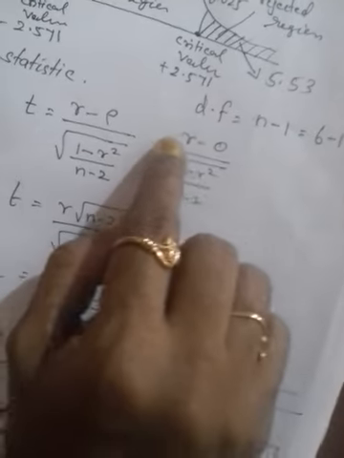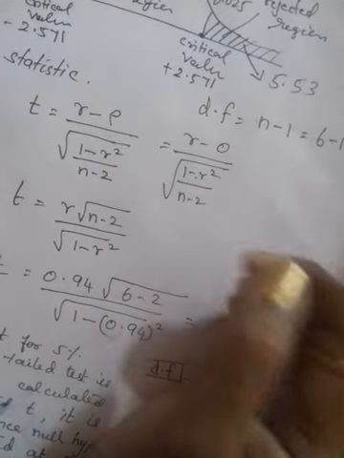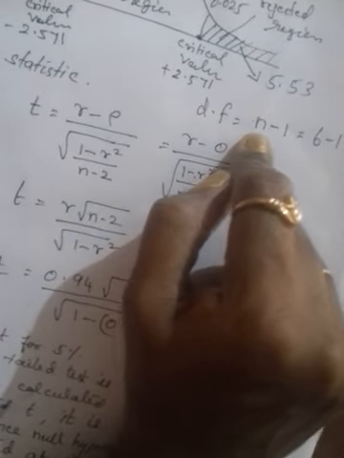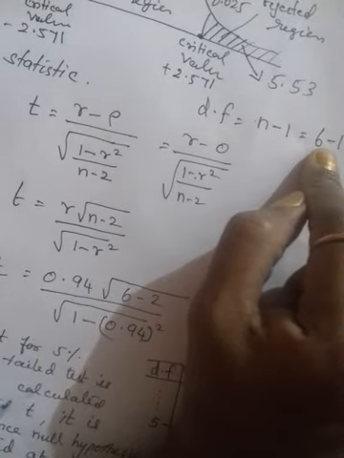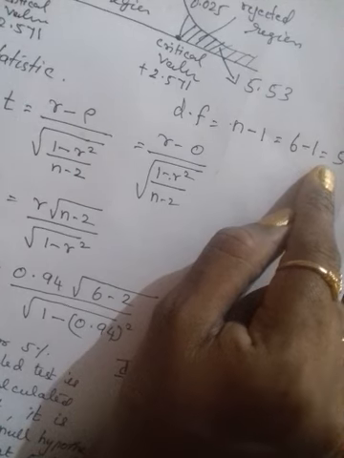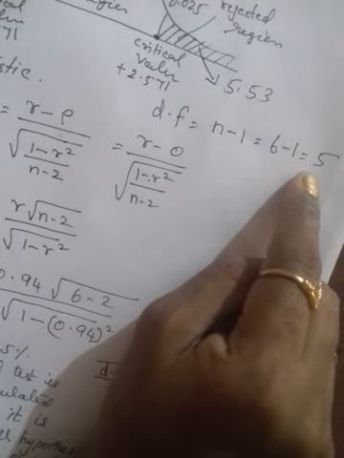Say you have a sample size of 6, so 6 minus 1 gives you 5. We took two variables, that's why we take n minus 1. So the degree of freedom is 5.